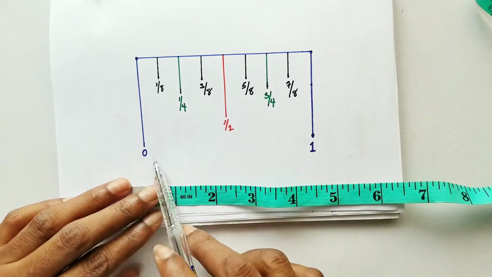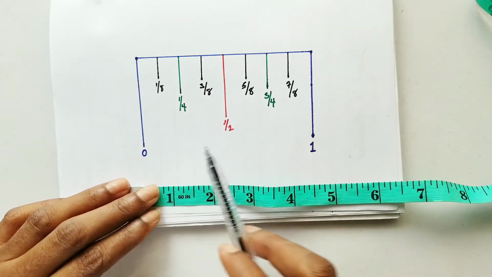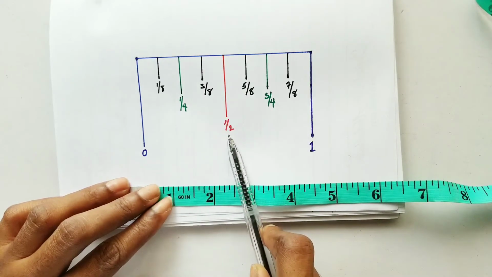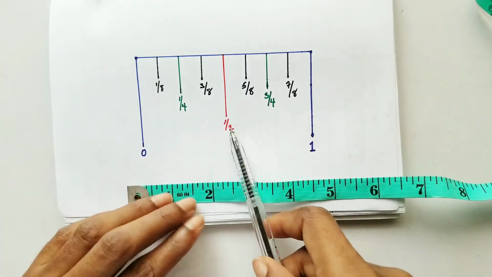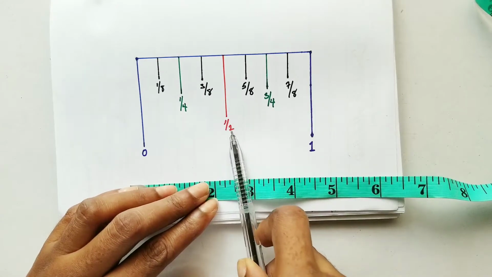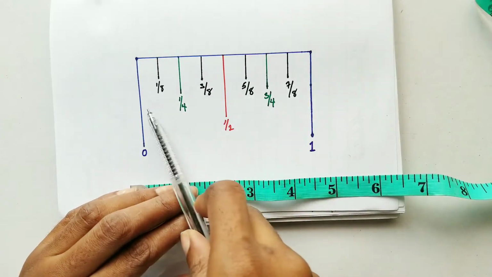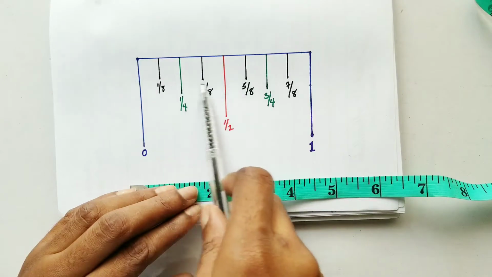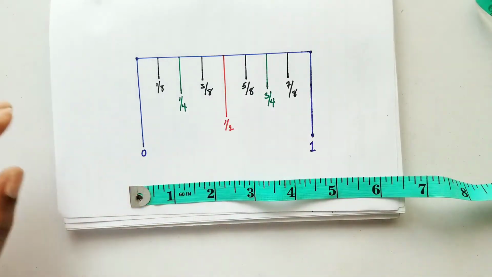Now, the inch line, I represented it with the blue marker pen. I hope you can see it clearly. Now, the half-inch line, which is the medium line, the second longest line, I represented with red. And the third set of lines, which is the quarter lines, I represented with green. And then the 8 lines, I represented them with black. So I hope you can see them carefully.